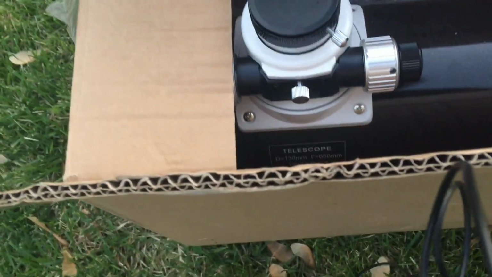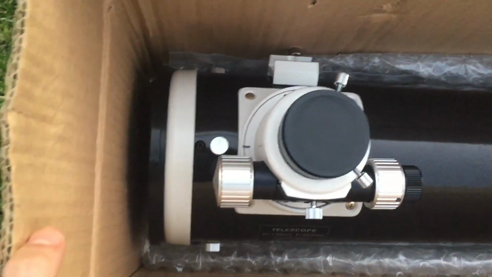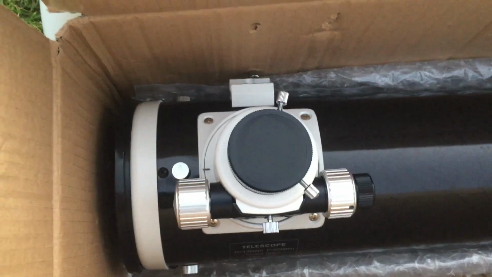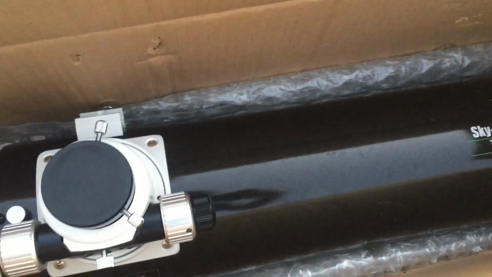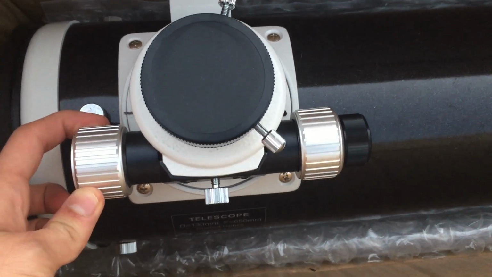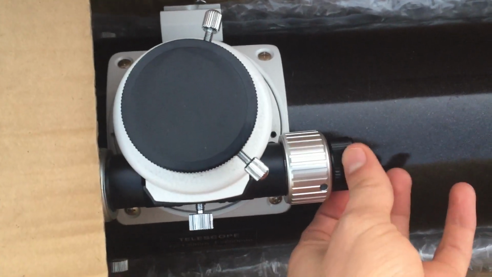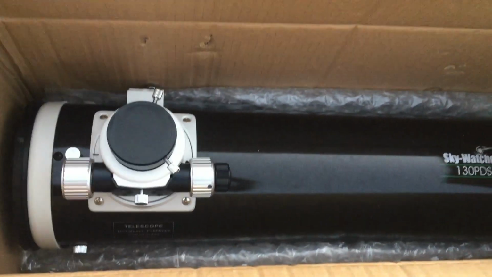My telescope here is a Skywatcher 130 PDS, an astrophotography telescope. That means it's got a short focal ratio. It's a reflector, an astrophotography reflector, with a 130 millimeter diameter mirror and a 2-inch fine focuser. You can see it's a 10-to-1, so you can focus it like that, or you can use a small knob to make minor adjustments. It's got a focal ratio of about f5, so it's going to be very wide field and generally very good for astrophotography.